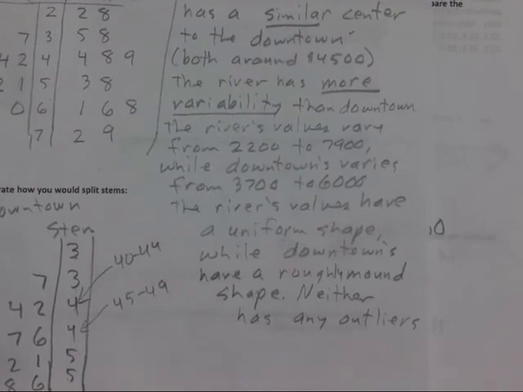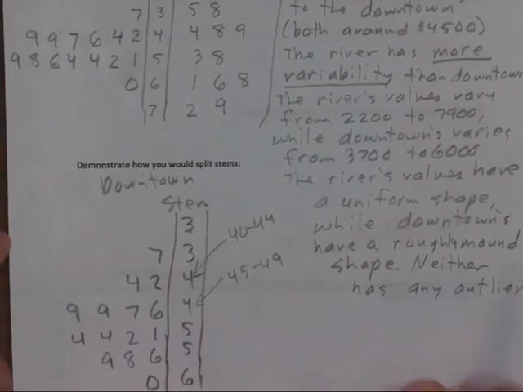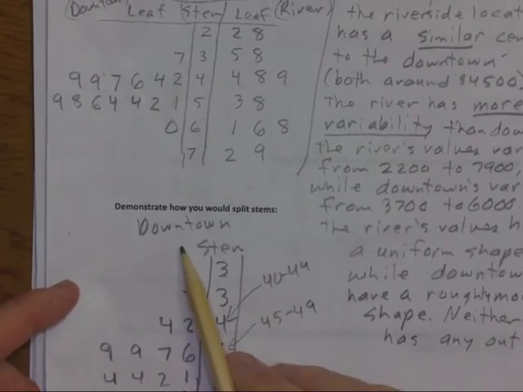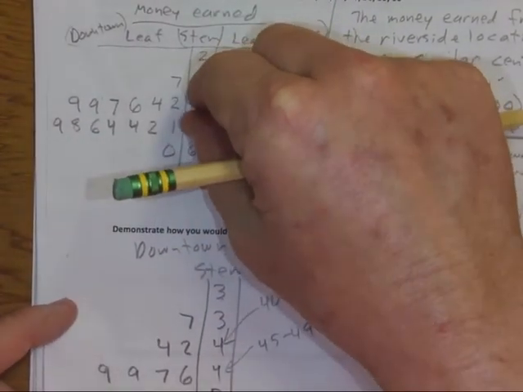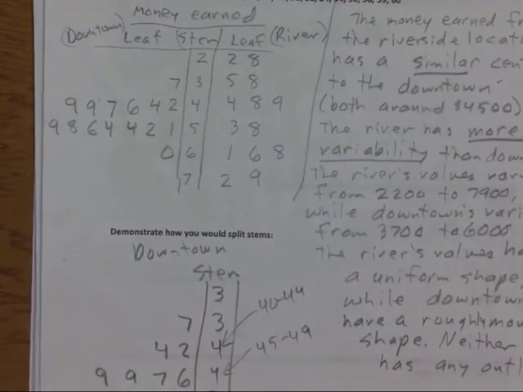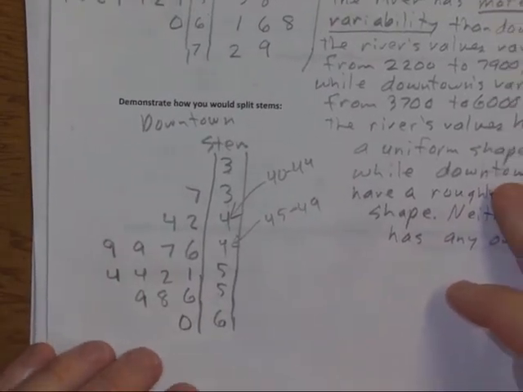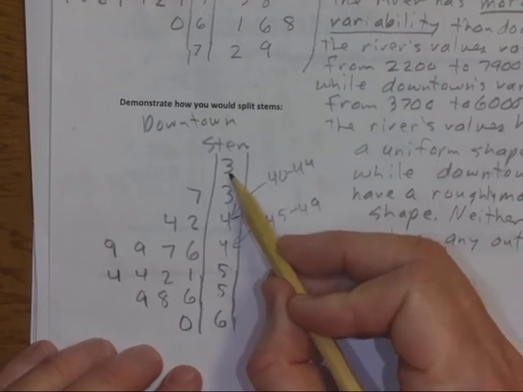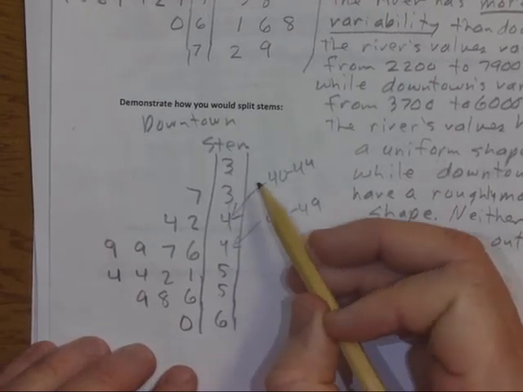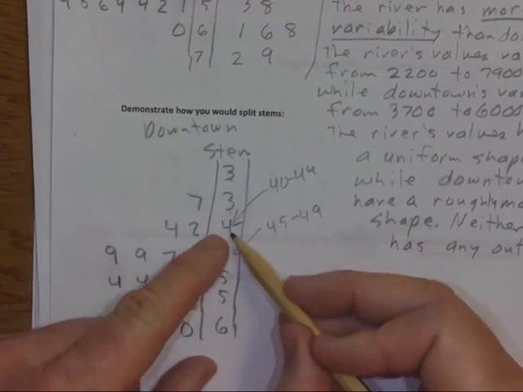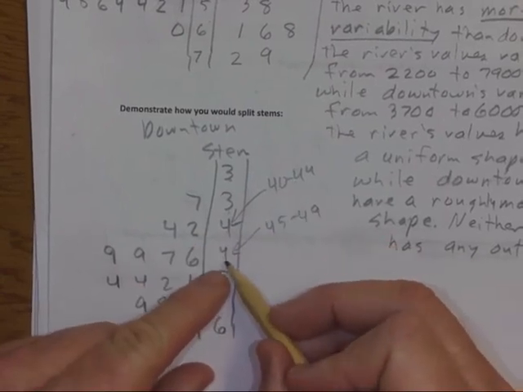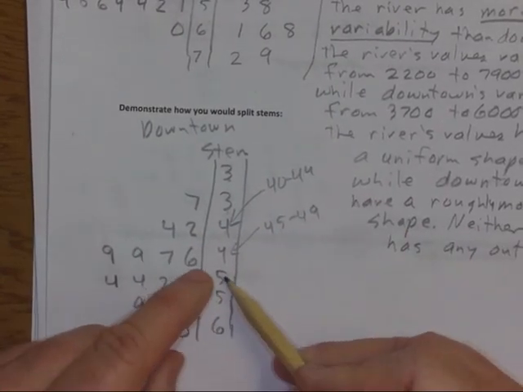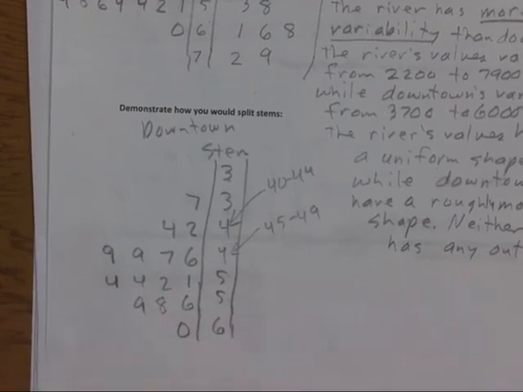And then lastly, something you may be asked to do is what is known as split the stems. I did this with the downtown data, because you notice when the data is there, most of the data is just in 2 classes, and so it's really hard to make a judgment in regards to the shape. But if I split the stems, what that means is, like for the 30s, this 3 represents from 30 to 34, and that represents from 35 to 39. Each of them represents 5 numbers. And so I split the 40s in half. This represents all the 40s from 40 to 44. This represents the 40s from 45 to 49, and so forth. This is the 50 to 54, 55 to 59.